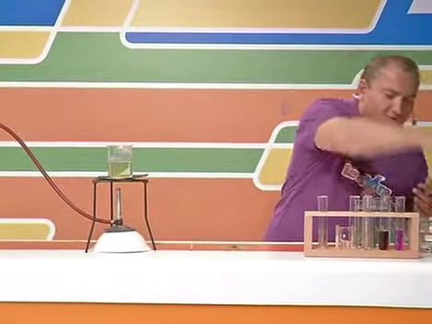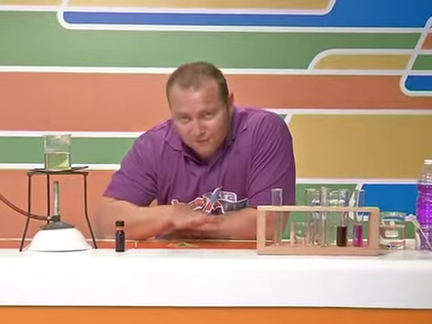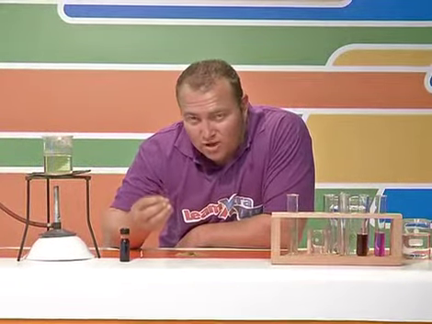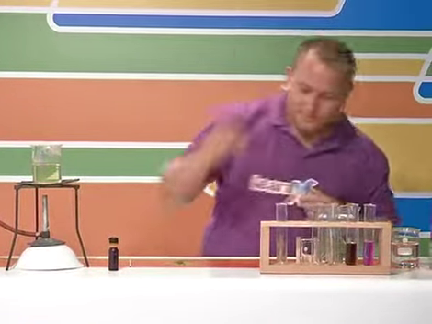I've got this stuff called iodine, right? Now, what happens with iodine is if this leaf does not have starch, it's going to stay a reddish color. But the minute starch is present, it goes a dark blue-black color. So this is how we're going to test it.